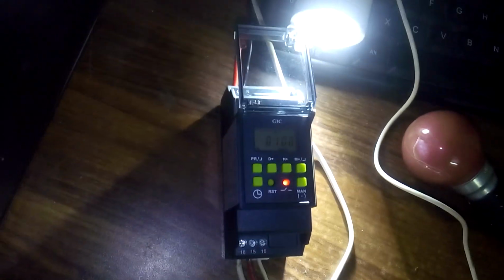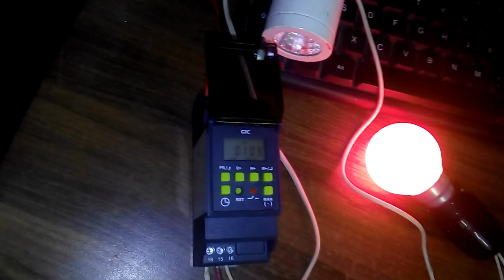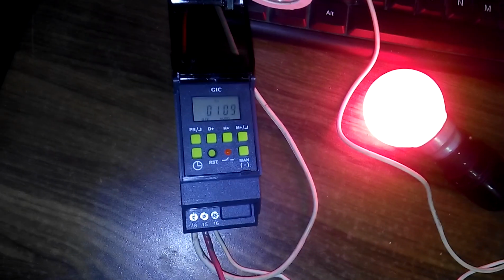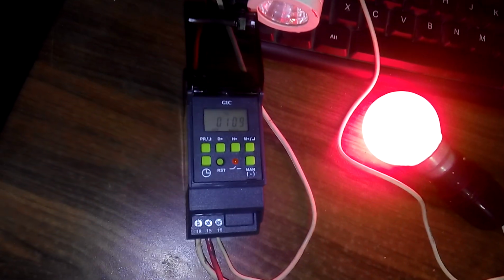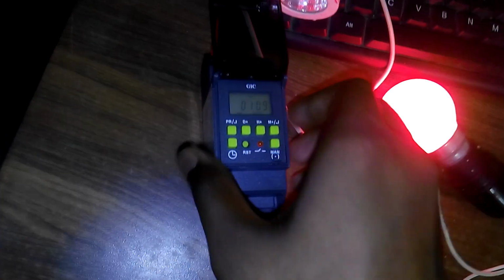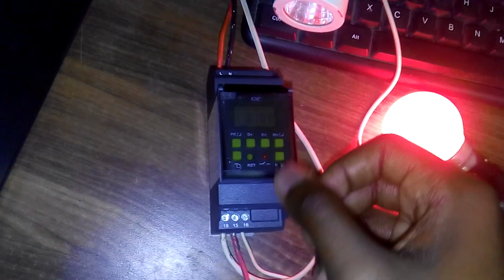Let's see, time is not yet now. Yes, it will be on, it's off, and now 9. Okay, I think you understand the concept of this digital timer switch. Now it's very easy and very good actually. I love this product.